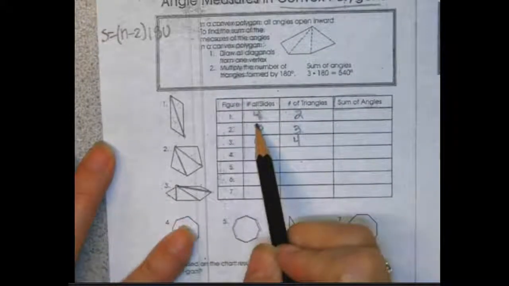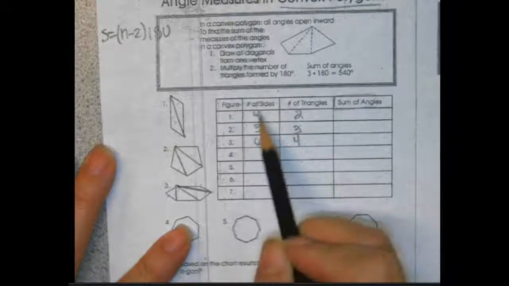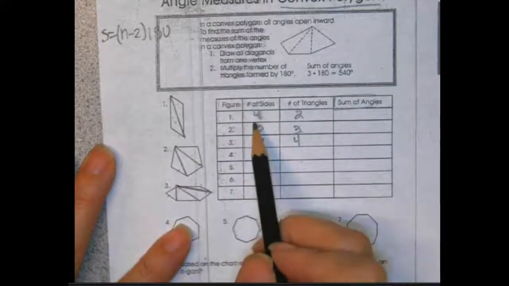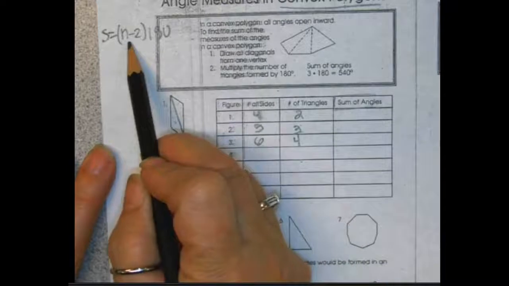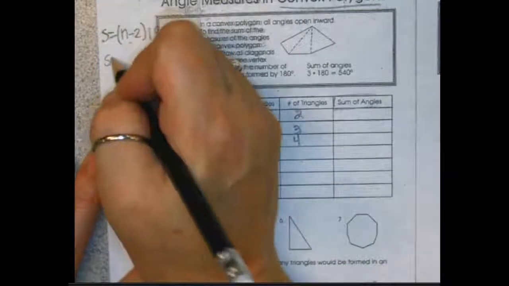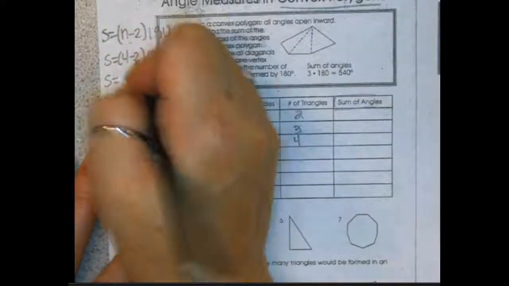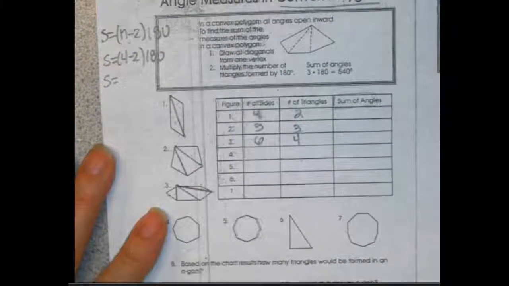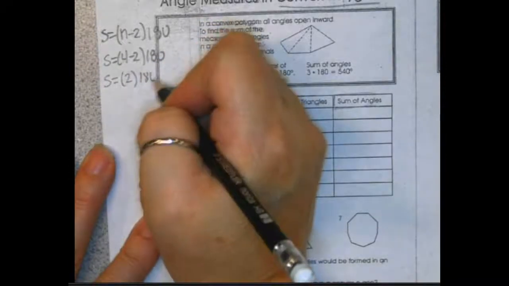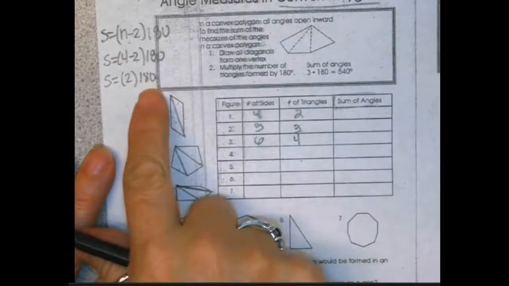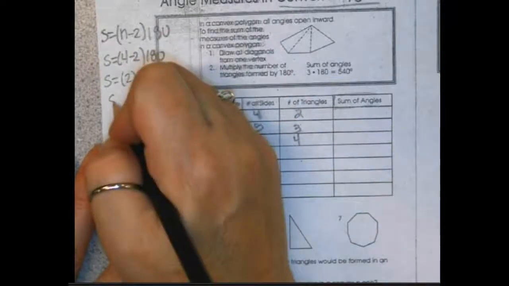So here I have 4 sides. I'm going to substitute the number of sides into my formula. So S is equal to 4 minus 2 times 180. When I subtract what's inside my parentheses, following PEMDAS, I get 2 times 180, which is equal to 360.